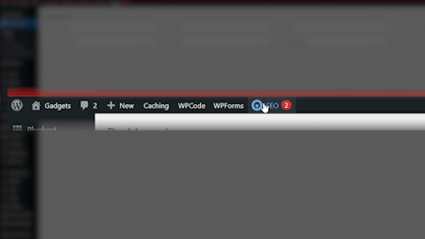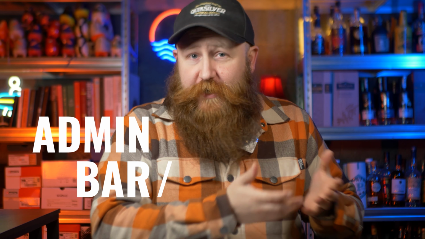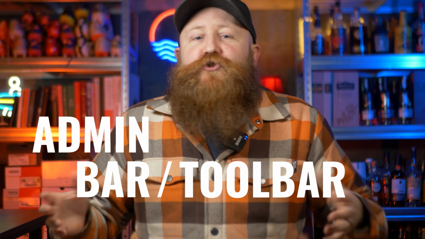What is that sleek looking black bar at the top of your WordPress page? Well, that is either the WordPress admin bar or the WordPress toolbar. They're the same thing, just two different words. So now you know. But what does it do? What can you do with it?